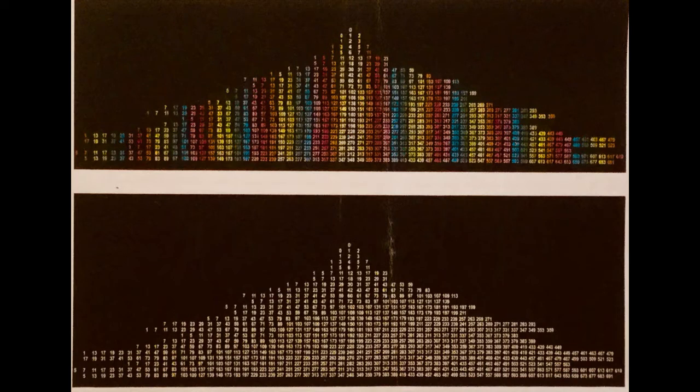Okay, let's get to the mathematical background of my paintings. On this page, you can see two pyramids of numbers. They all contain the same numbers, only that the upper one is colored to illustrate the symmetry.